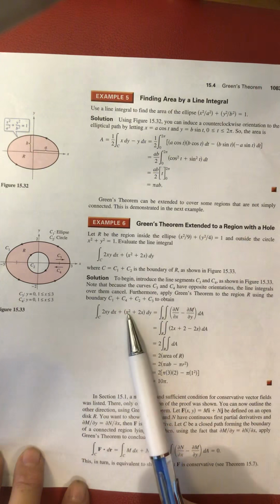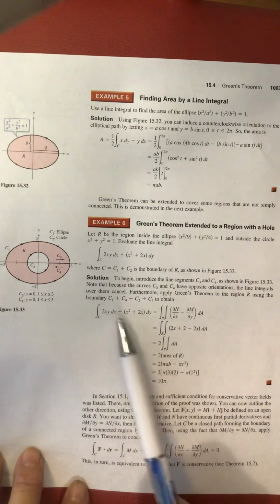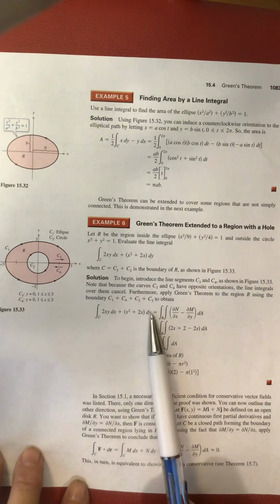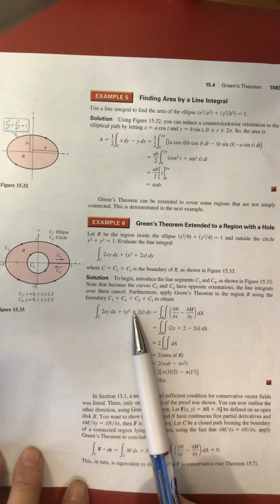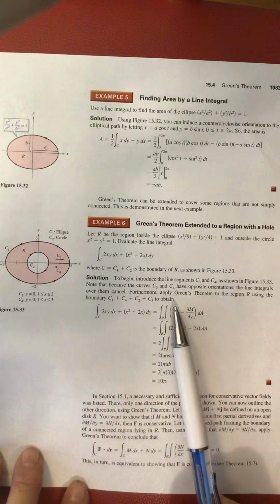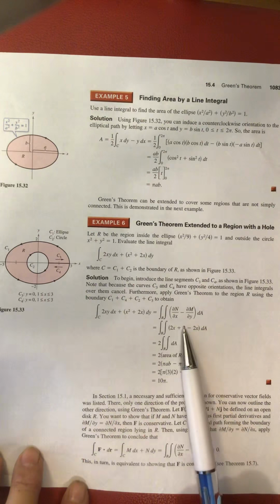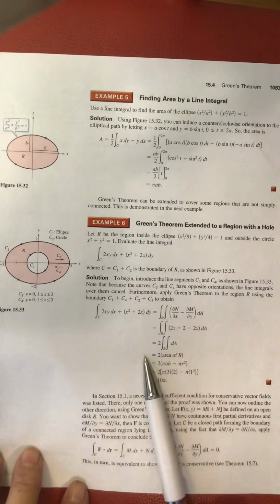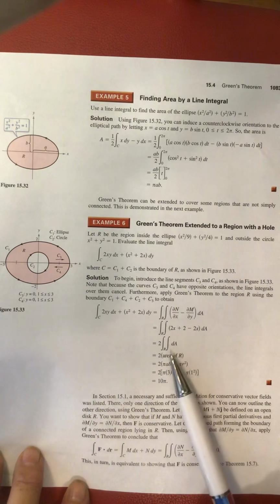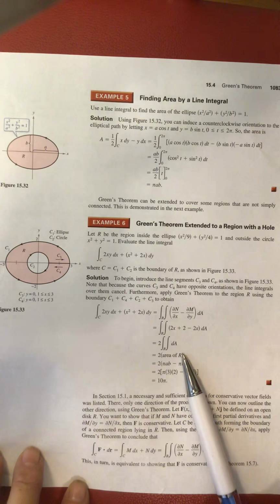Since it's closed, the derivative of the dy part with respect to x is 2x plus 2. The derivative of the dx part with respect to y is 2x. So we subtract, we get 2 dA. I can bring the 2 out, so it's 2 times the area of the region.